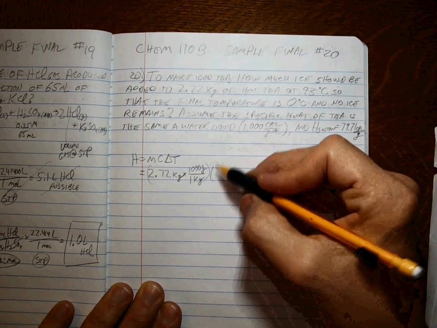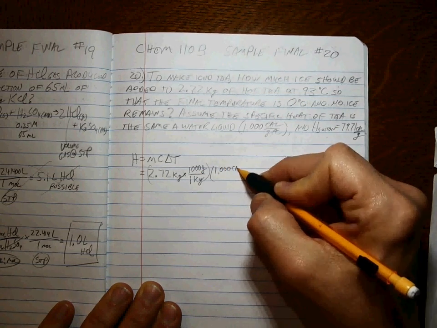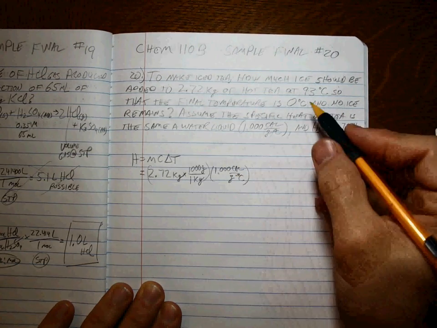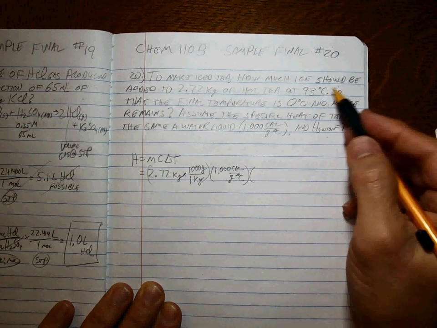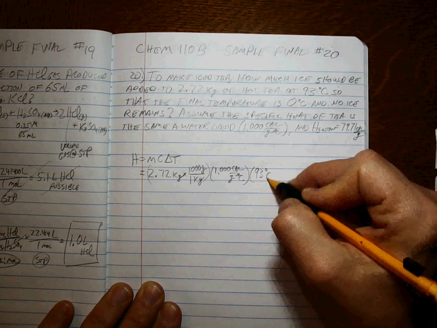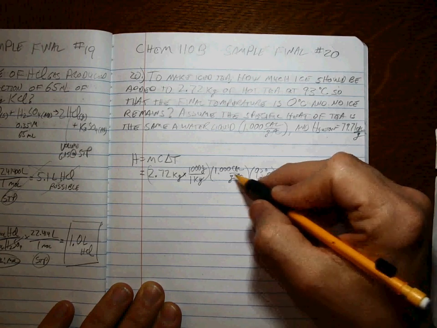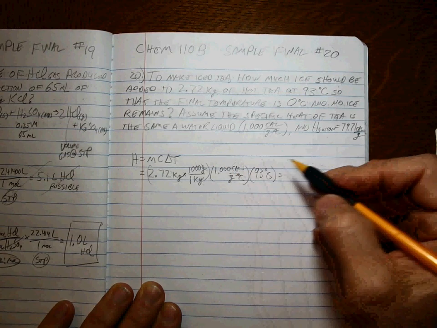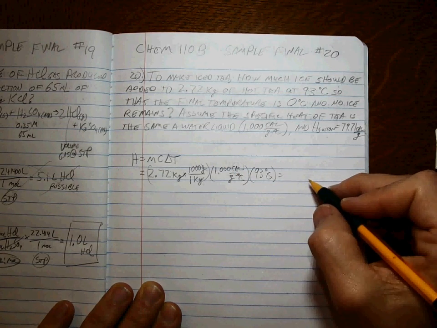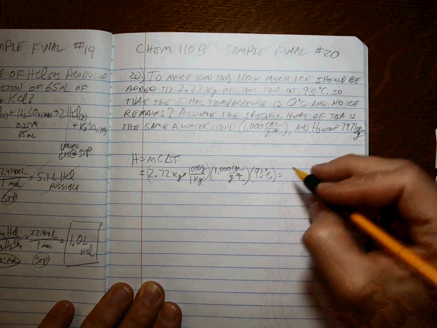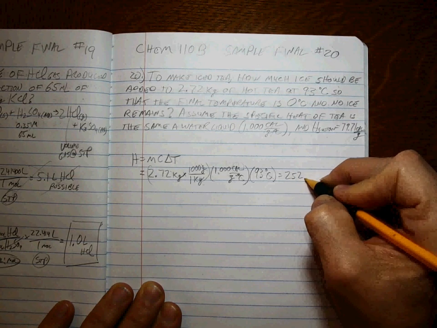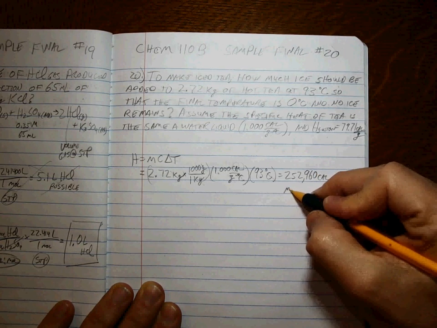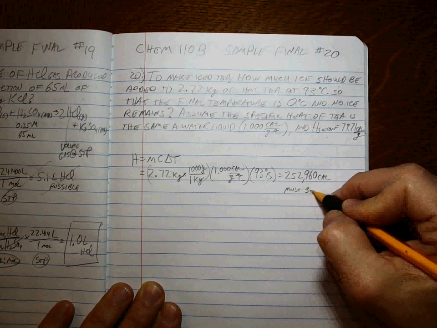The heat capacity is 1.00 calories per gram per degree C. And what's the temperature change? It's 93 down to 0. 93 degrees C. Okay, we cancel out everything but calories. And when we get the calorie results here, it's 252,960 calories must be removed.